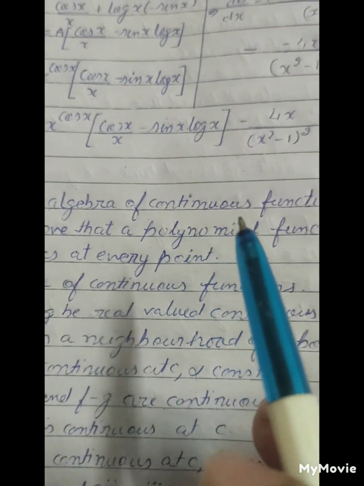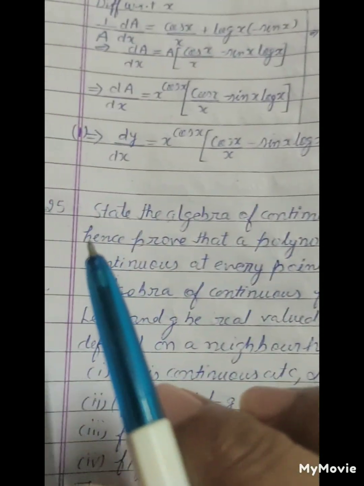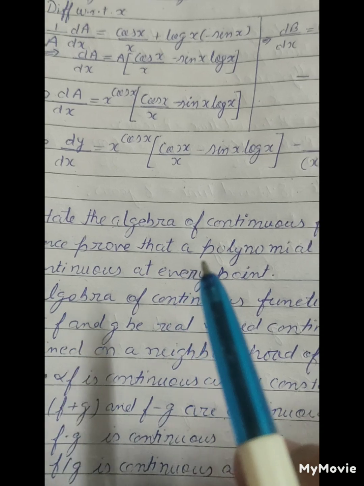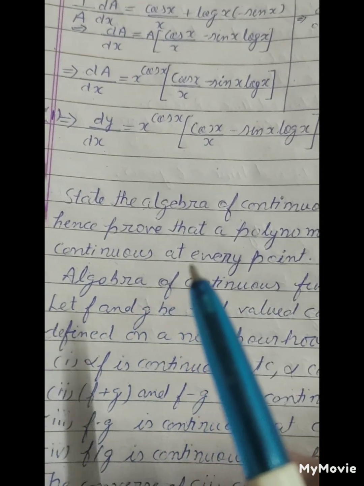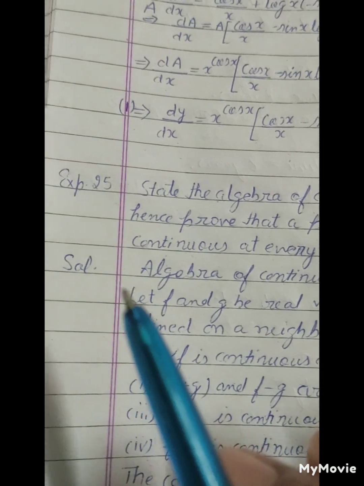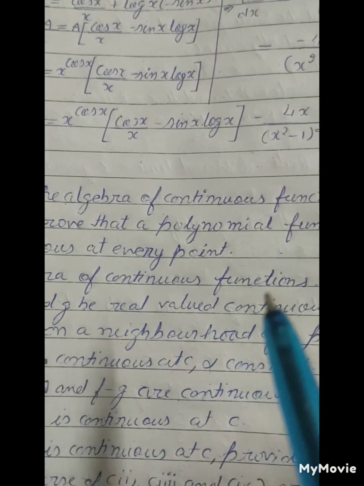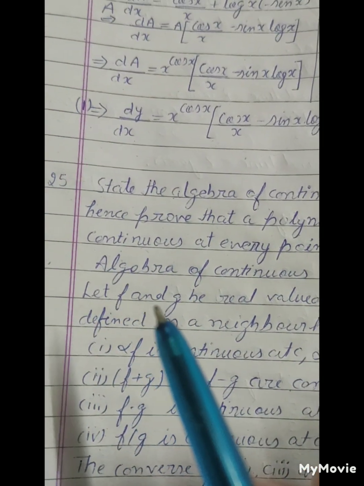State the algebra of the continuous function and hence prove that a polynomial function is continuous at every point. Now solution: the algebra of a continuous function.